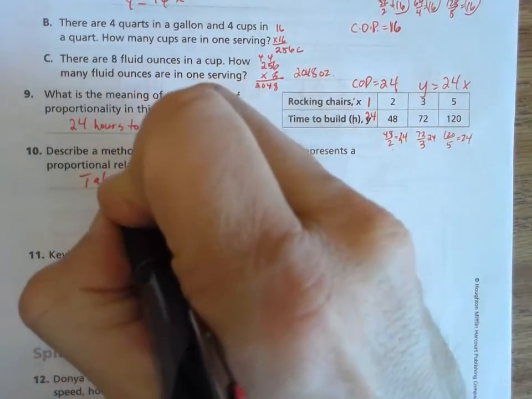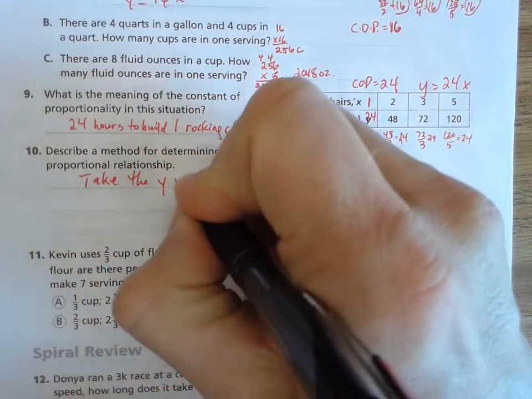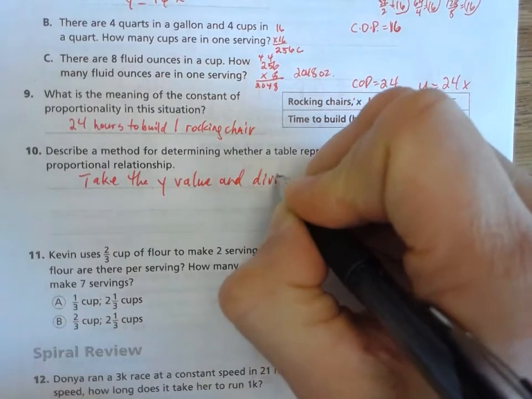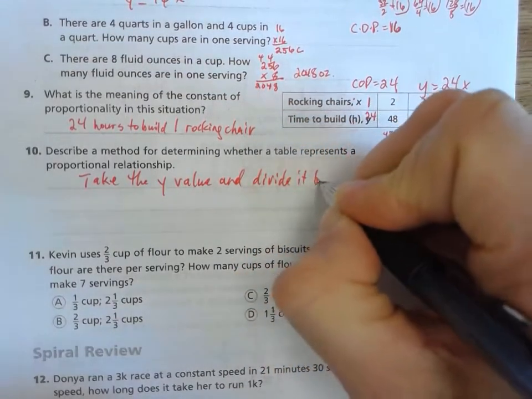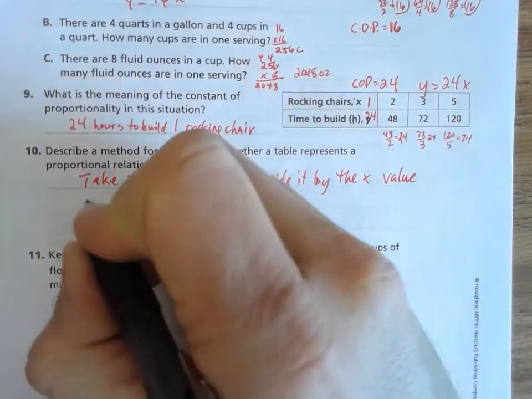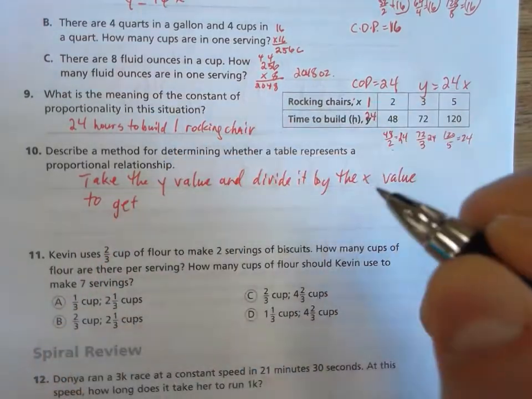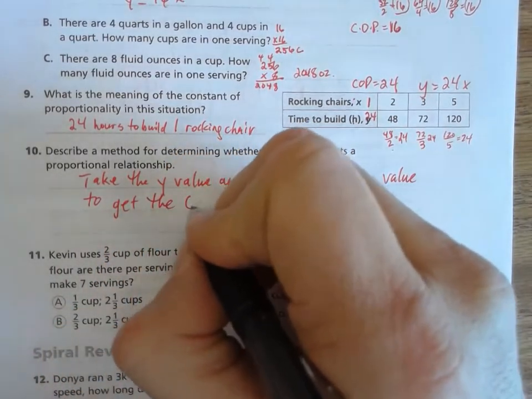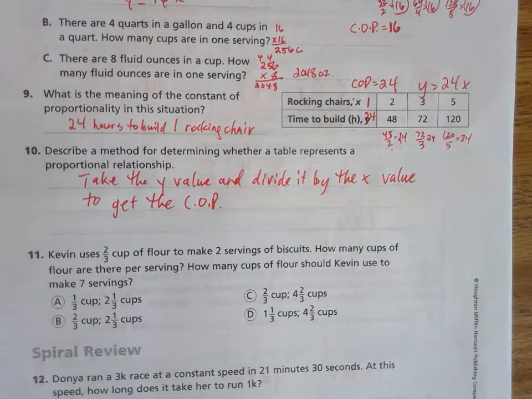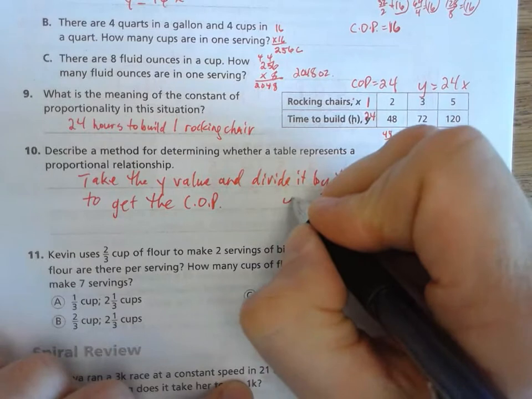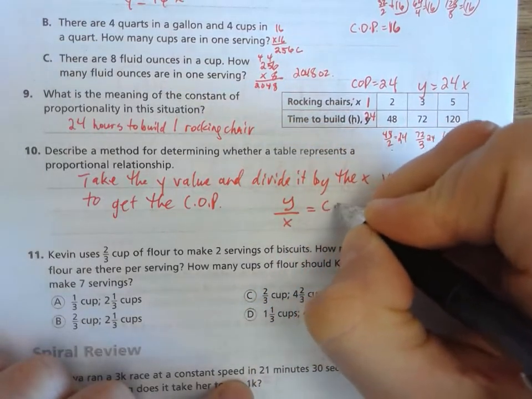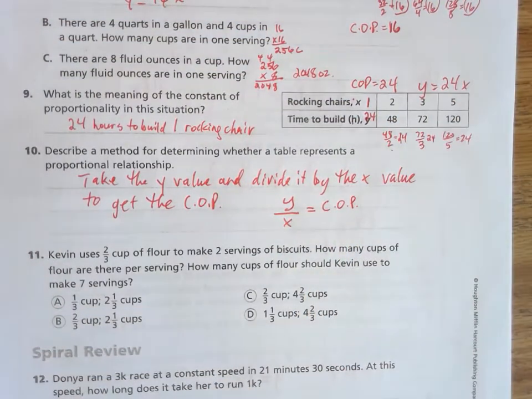Take the y value and divide it by the x value to get the COP. So y divided by x gives you, hopefully, the COP if it's got one.